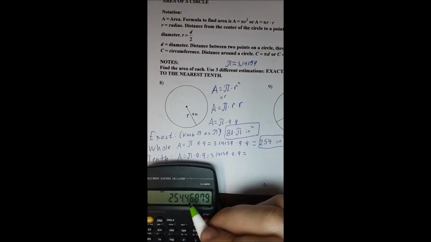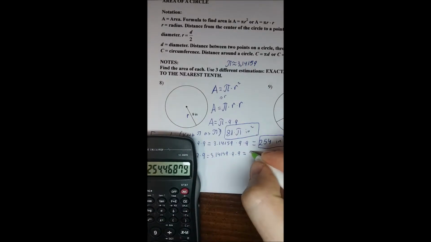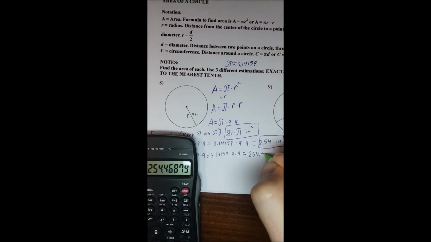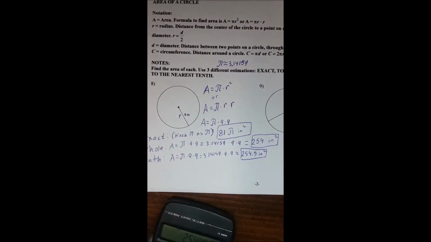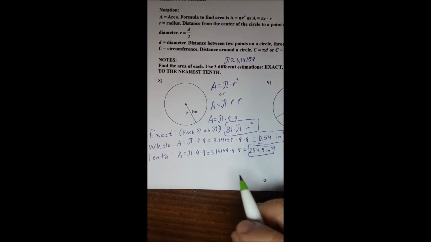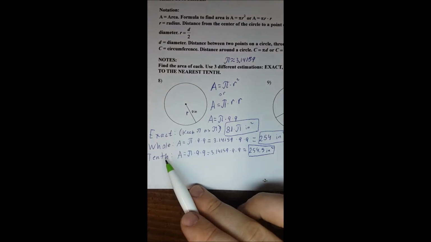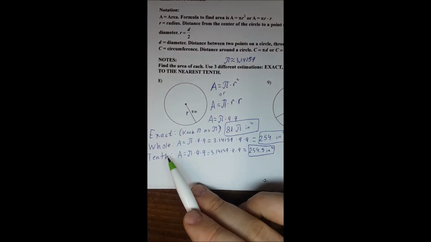The digit after the tenth is 6, so add 1 to the 4, which is 254.5 inches squared. So those are three ways of doing it: exact, to the nearest whole, and to the nearest tenth approximations. You will need to know all three of them for the future.